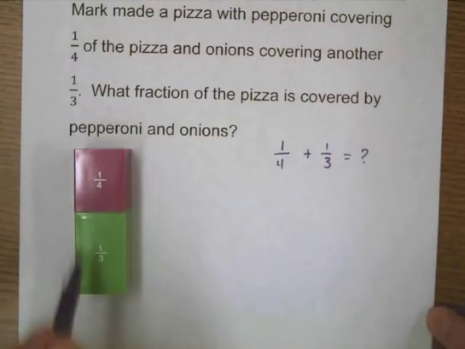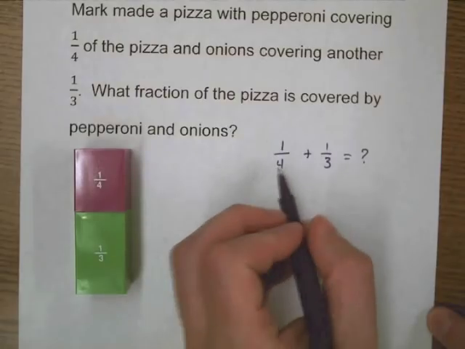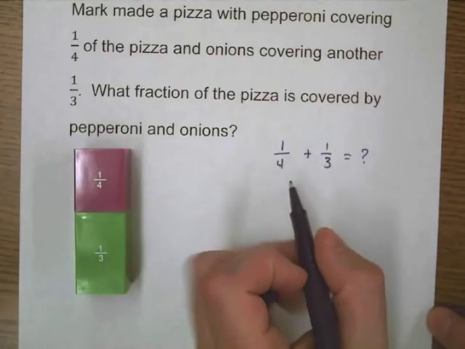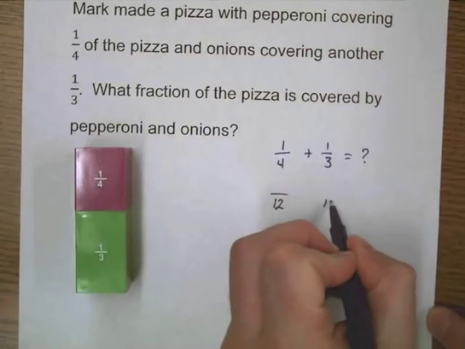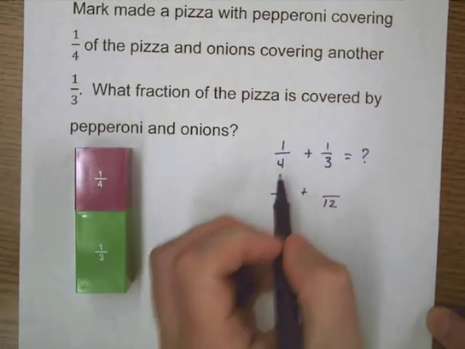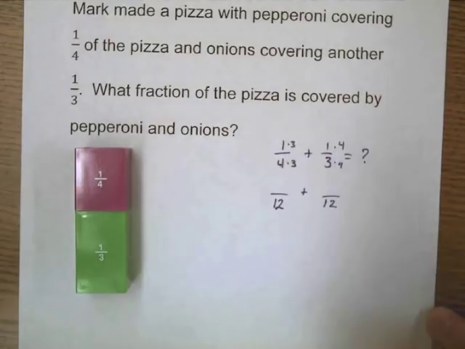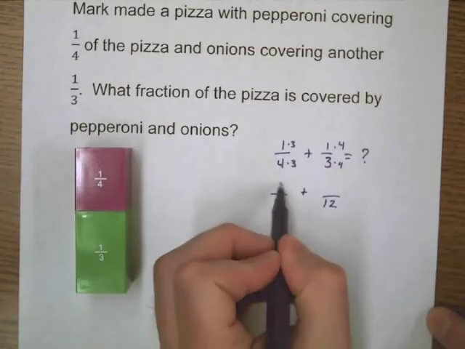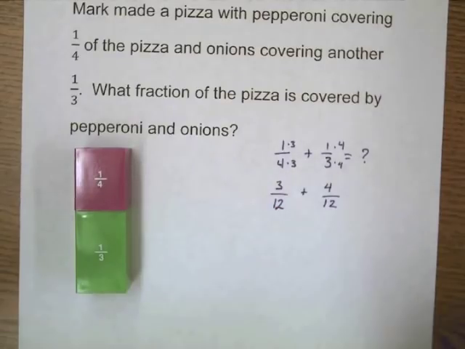So we can find a common denominator. We can find something that is equivalent to both of these. So if I think of 4 and 3, well, 4 and 3 both have a common multiple, and that is 12. And I can find out if I have 1/4, if I turn that into 12ths, that's 3/12, and 1/3 is equivalent to 4/12. And I could show that here.